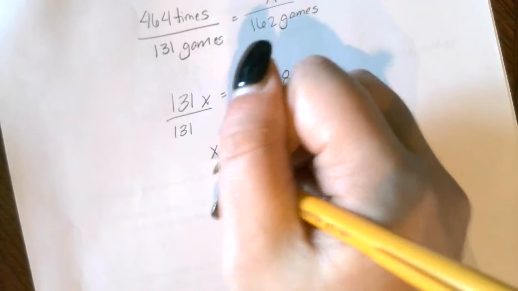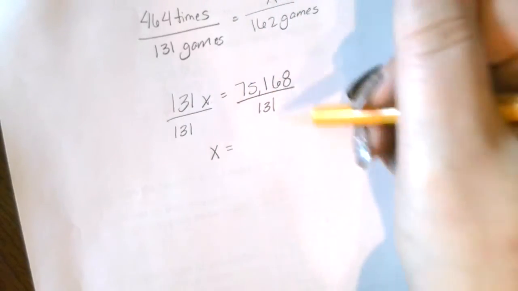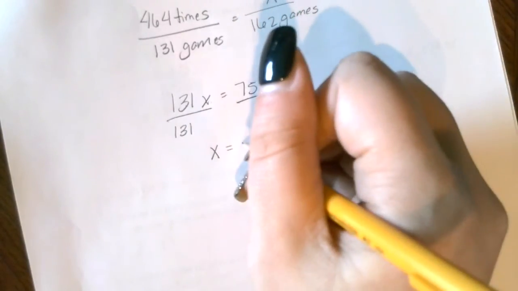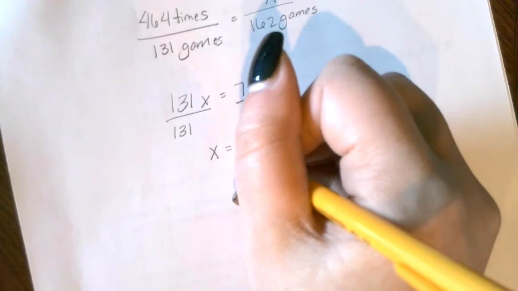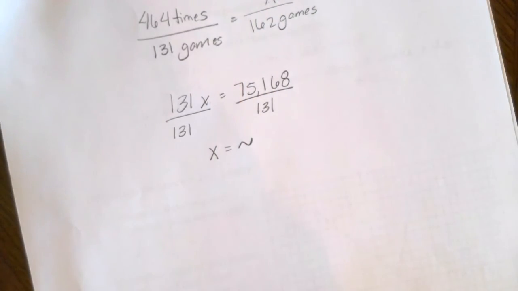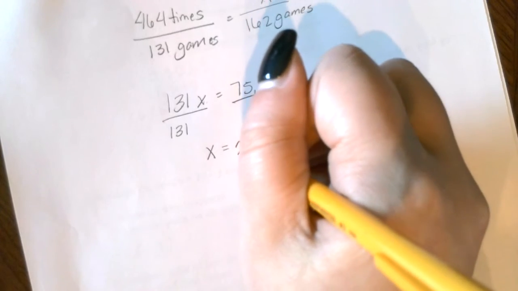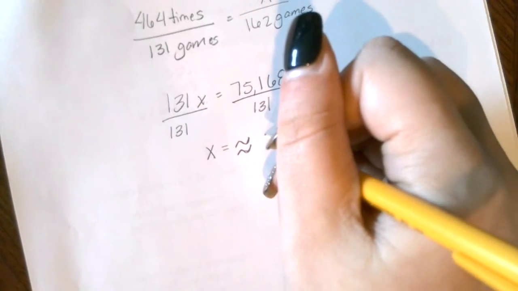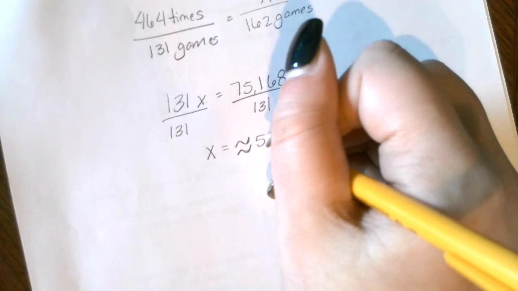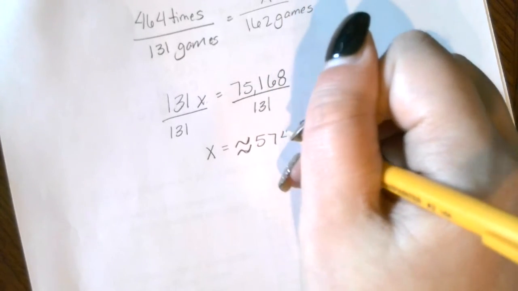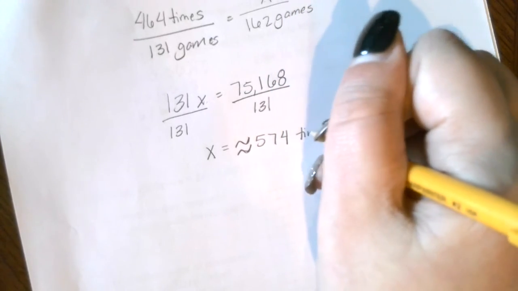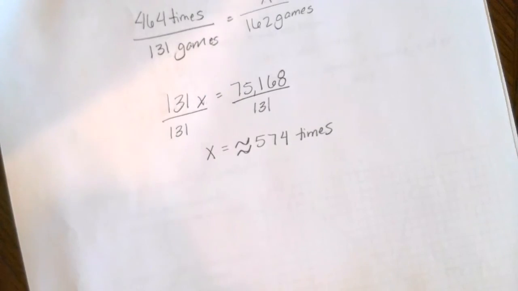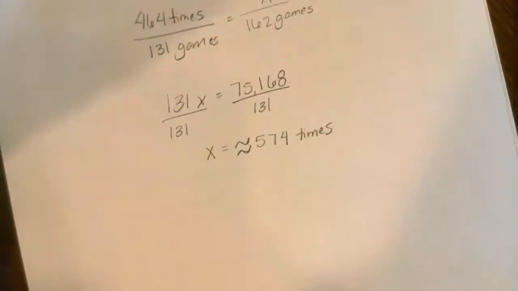So that leaves us with x equals, and when we go ahead and divide these numbers, it's not a great number, it's a decimal, so I'm going to use the about sign. It's about 574 times at bat. All right. Hopefully that makes sense. If not, let me know.